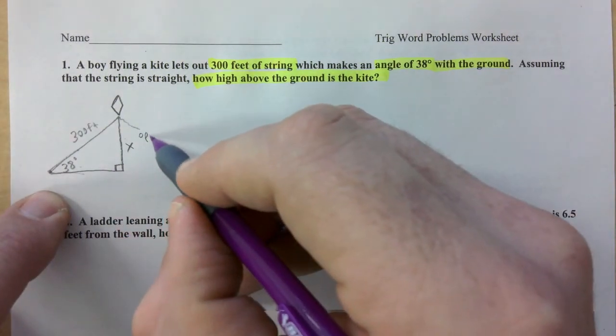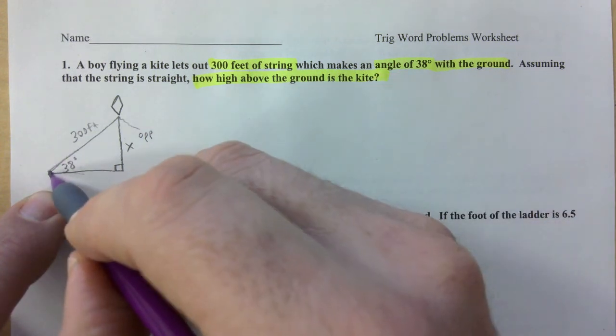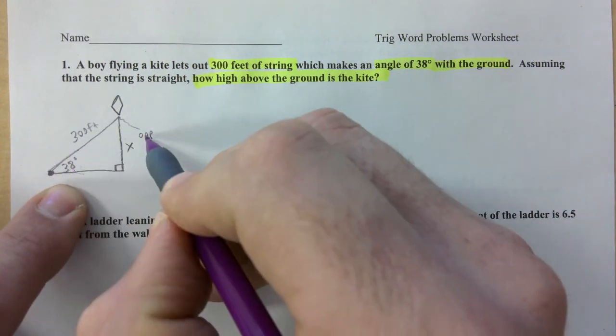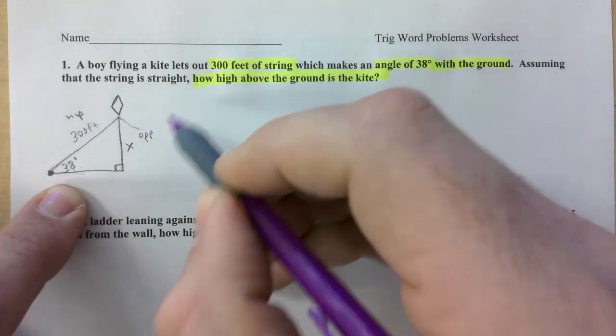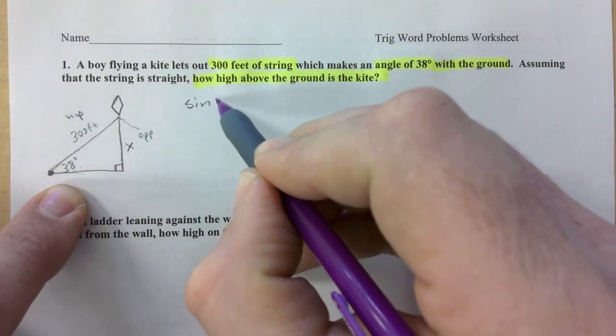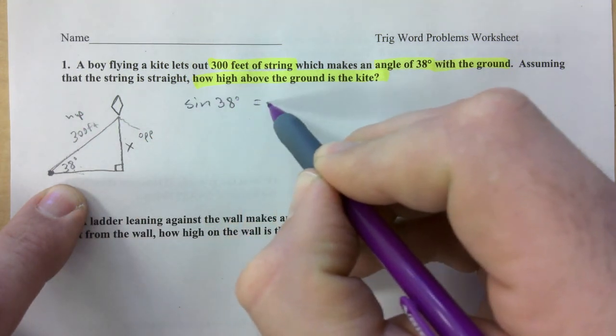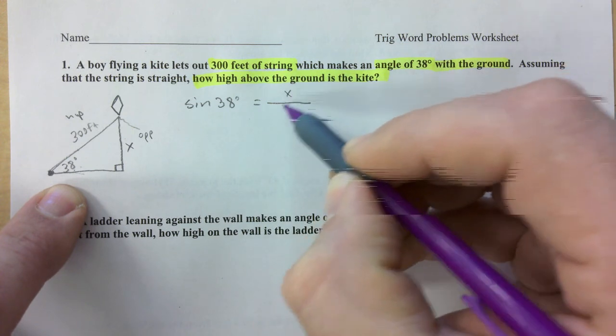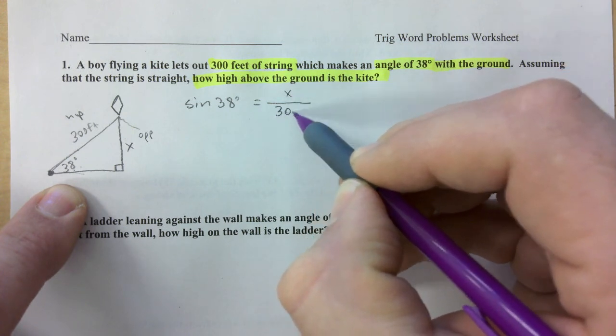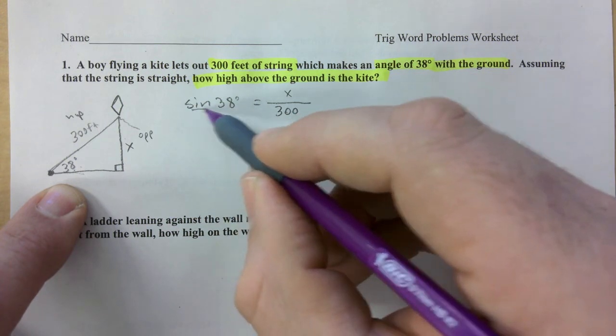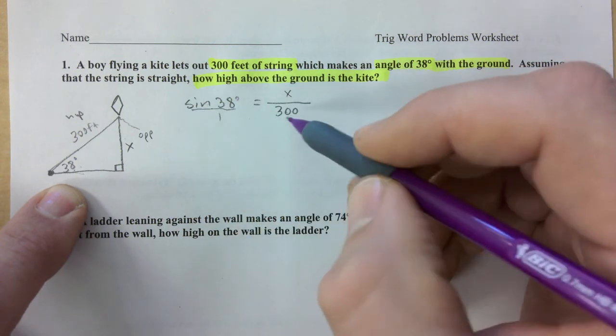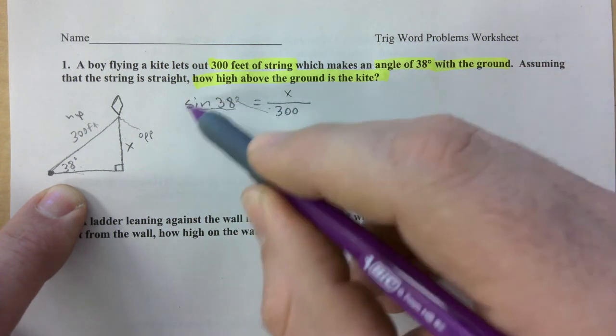So this would be, please don't forget to label, based on this angle here because it's the one given, opposite and hypotenuse. You're going to use sine. So sine of 38 degrees is going to be opposite over hypotenuse. You put the 1 here just to see that it's a proportion. And so you multiply up, divide down.